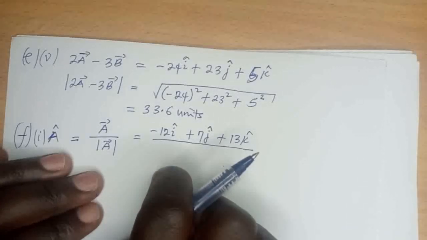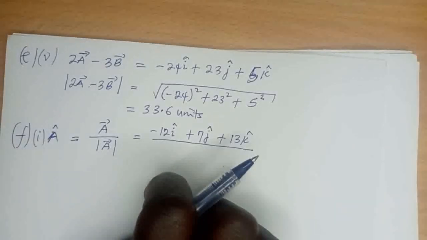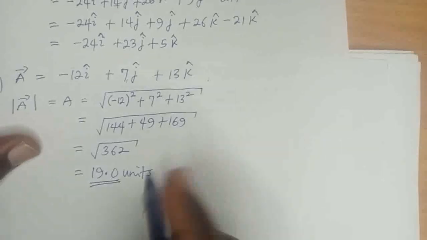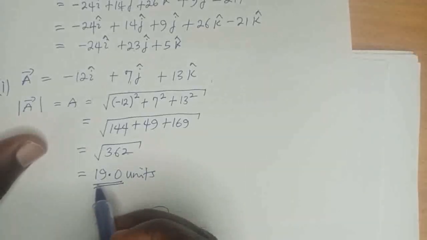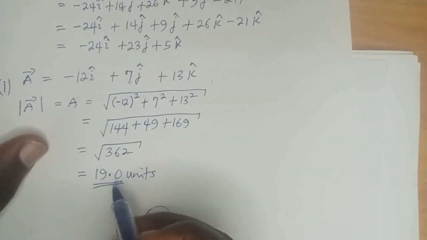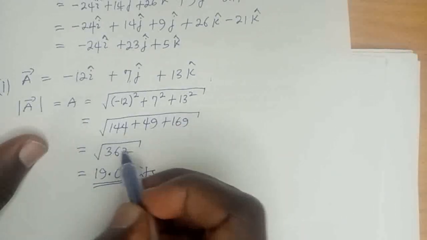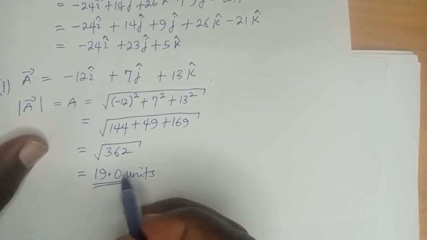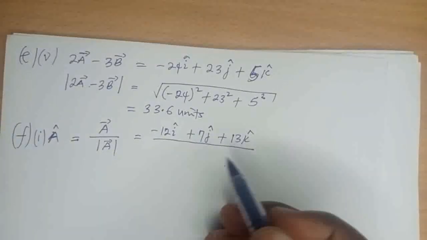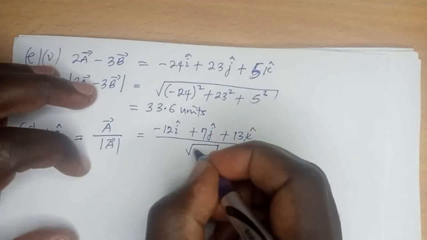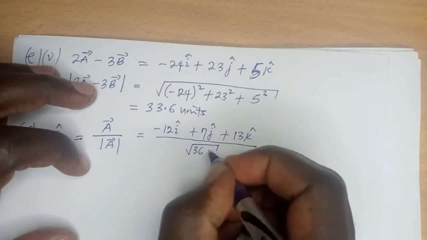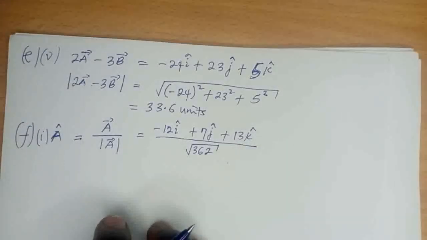Magnitude of a, you can see, is square root of 362, which was approximated to 19.0. I prefer using this one because that one contains approximation. This one is more complete, so I will take square root of 362.